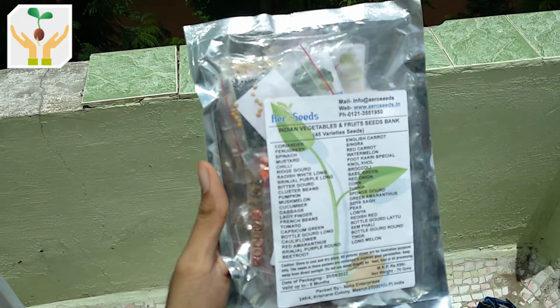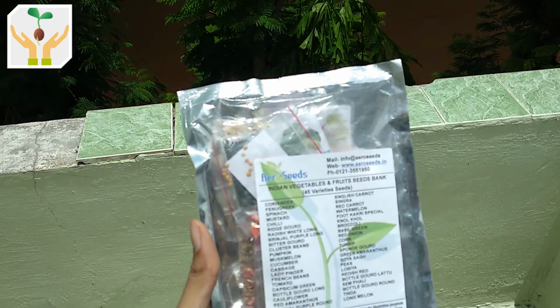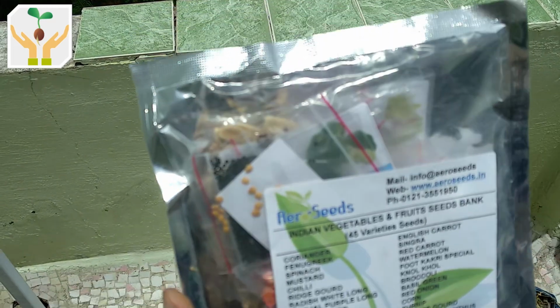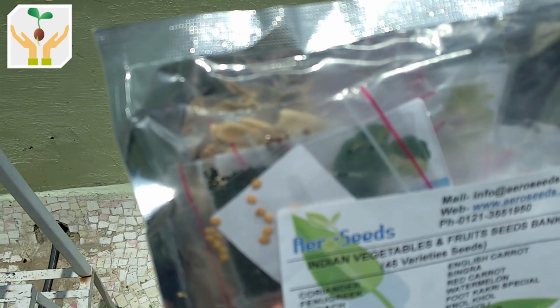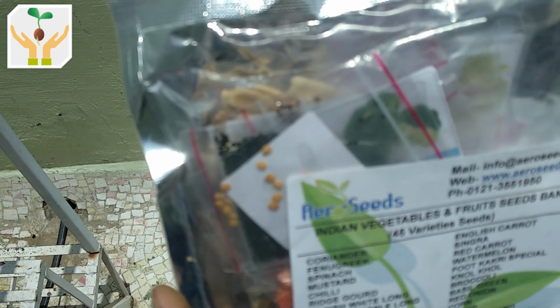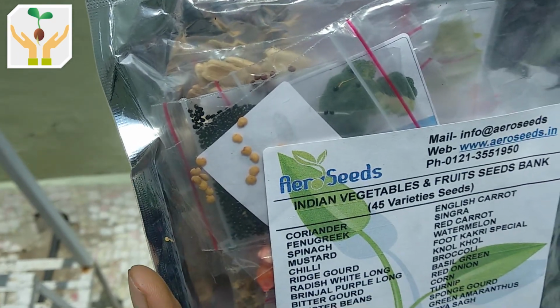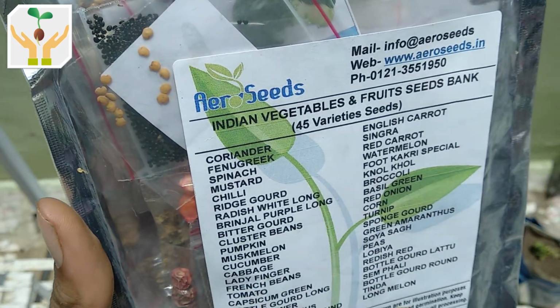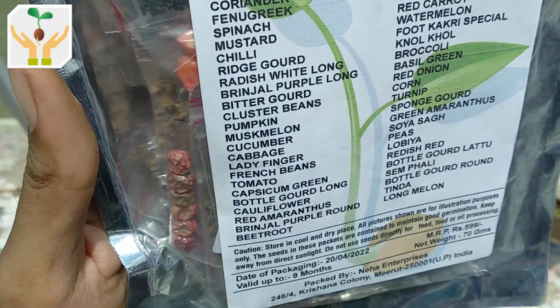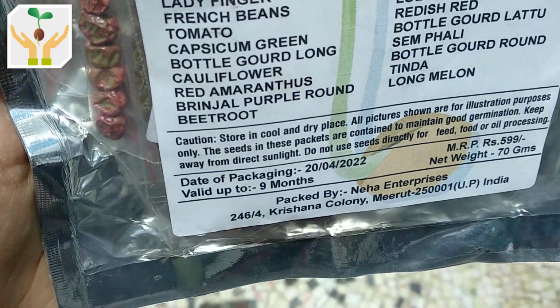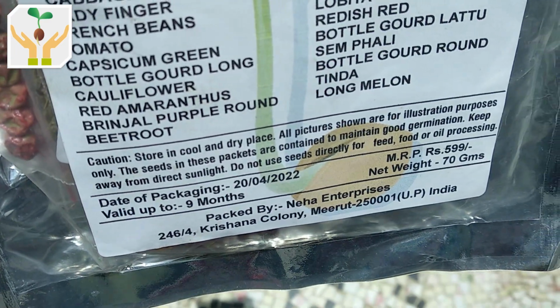In my case, the seeds that I have taken are an assortment of different varieties. Basically, there are around 45 varieties of vegetables and herbs. The product is available in India on online e-commerce. The name of the product is Aero Seeds, and I'll provide you a link. If you are in India, you can go to Amazon or Flipkart and get this seed packet. It's quite economical and the reviews are quite good.